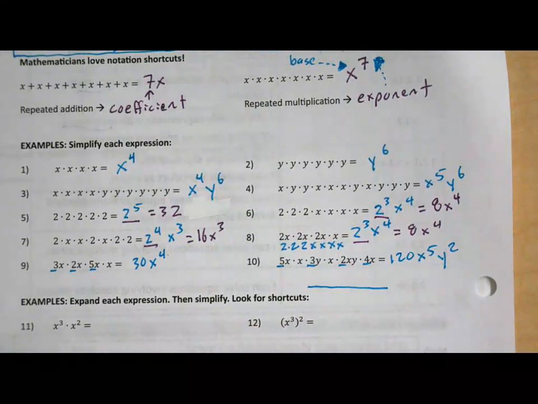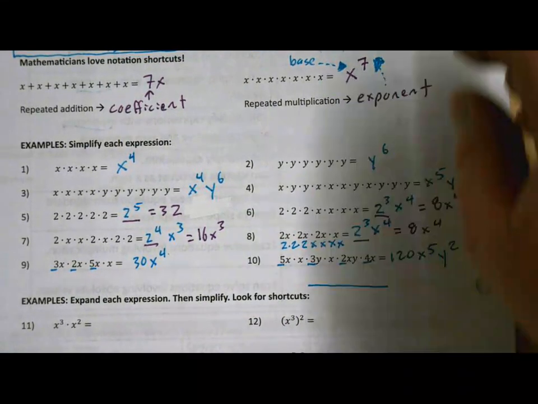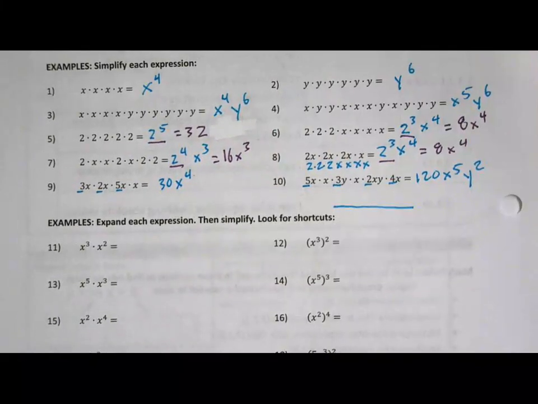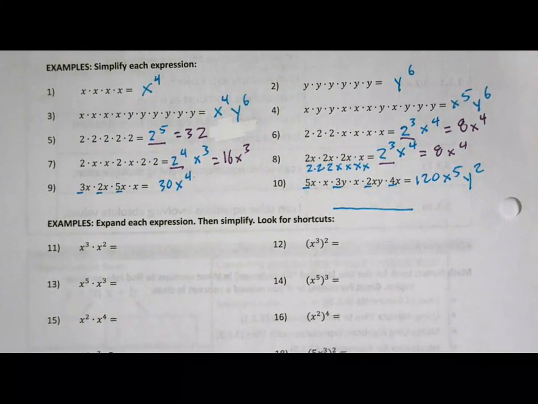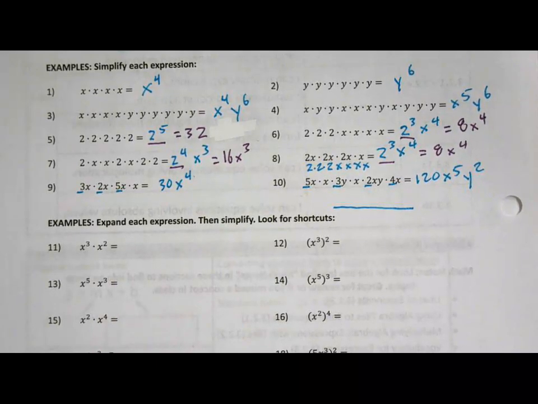Okay, I asked you not to move ahead because I'm going to ask you to do some very specific steps here. So please pay attention. Did you have a question about your calculator?